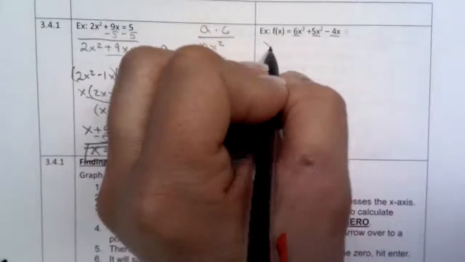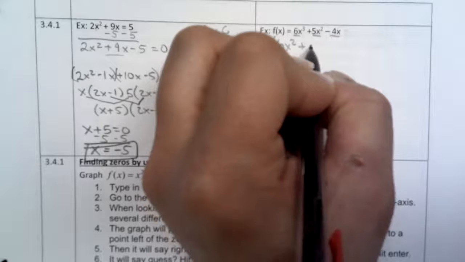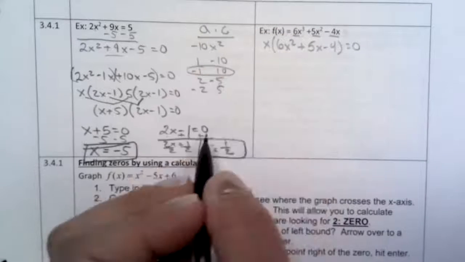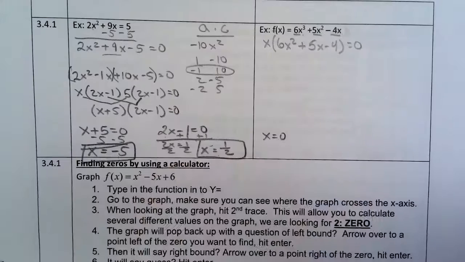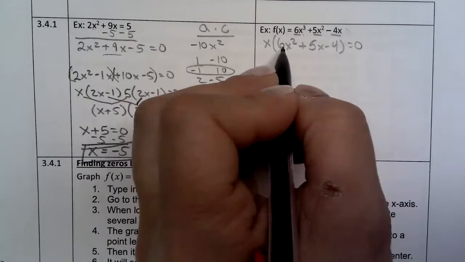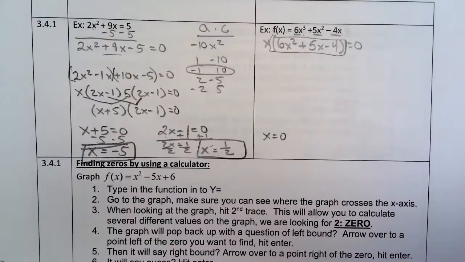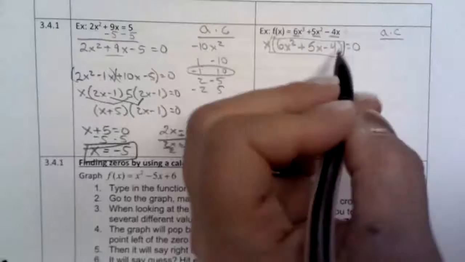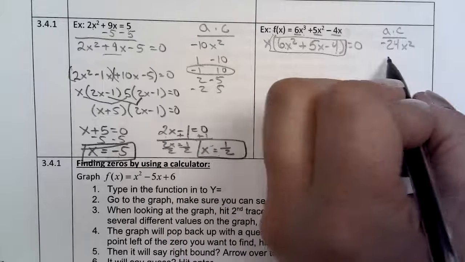So I can take an x out of all of this, and I'm left with 6x squared plus 5x minus 4 equals 0. Multiply my a times c, so that x, I already know it's going to be one of my factors down here. It's going to be equal to 0. Okay, so now I can ignore that x for now and just deal with this trinomial. So a times c, 6 times -4, -24x squared, and I need the pair that adds to 5.